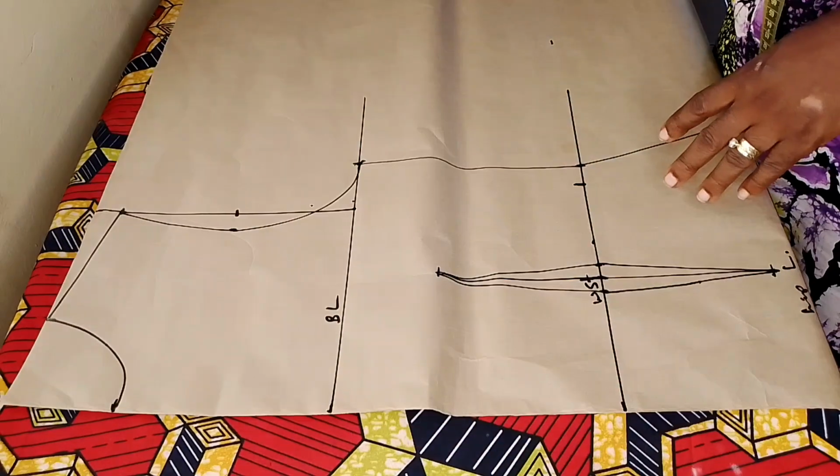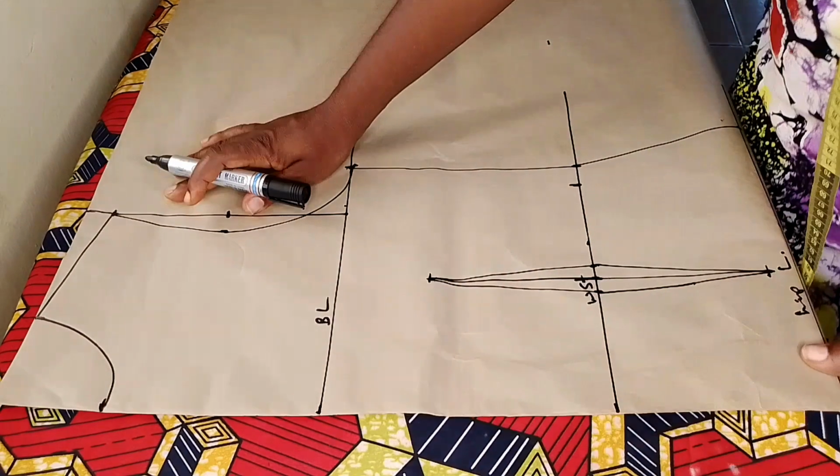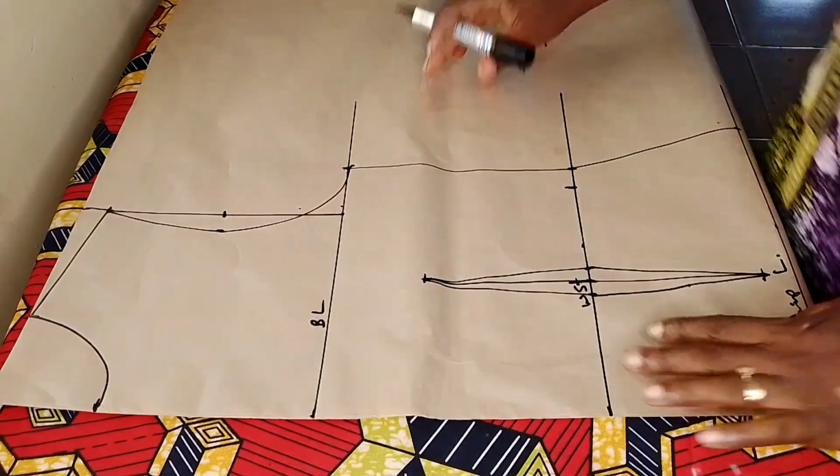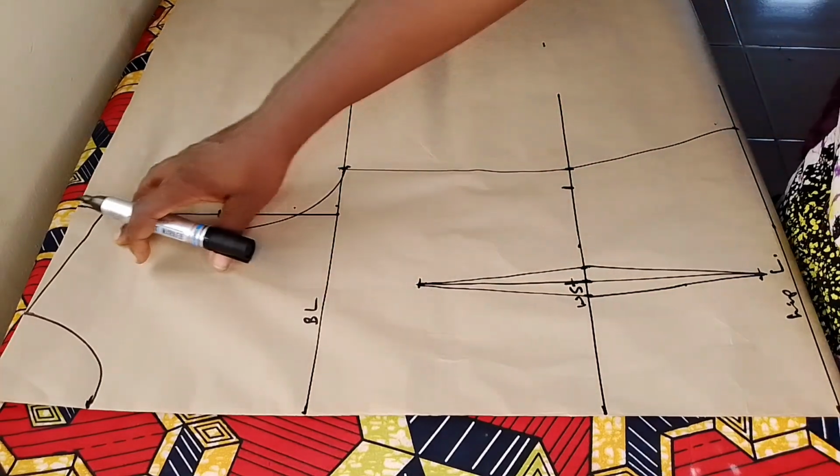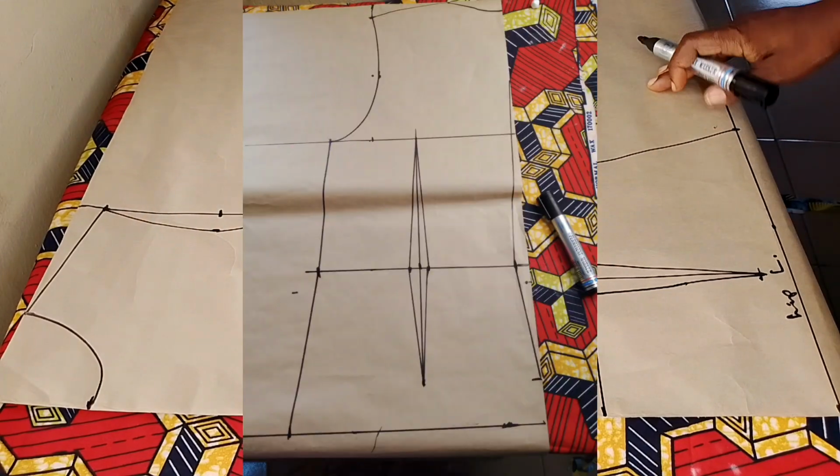Now with this, you have a beautiful basic bodice block. I believe you've learned something today. Thank you for watching up to this point. I'll be showing you in my next video how to draft the basic bodice block for the back.